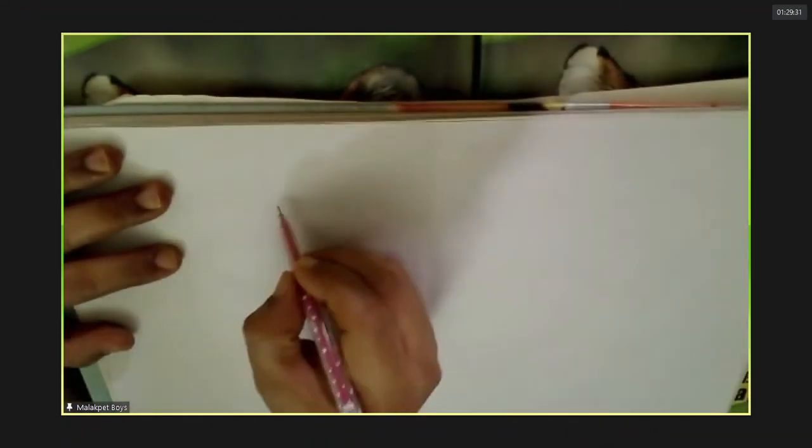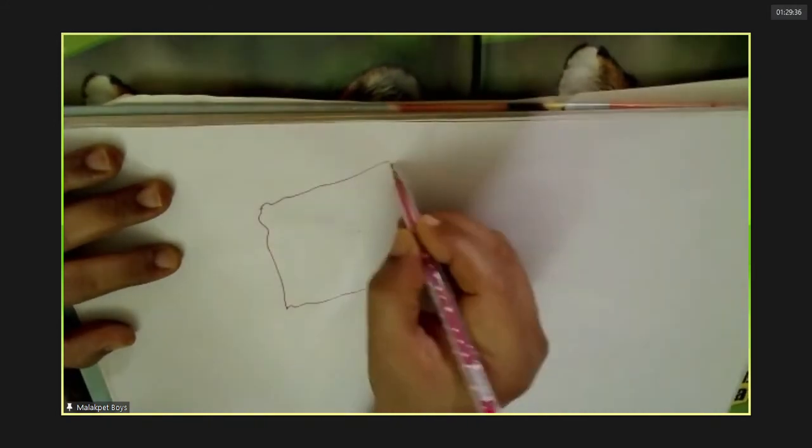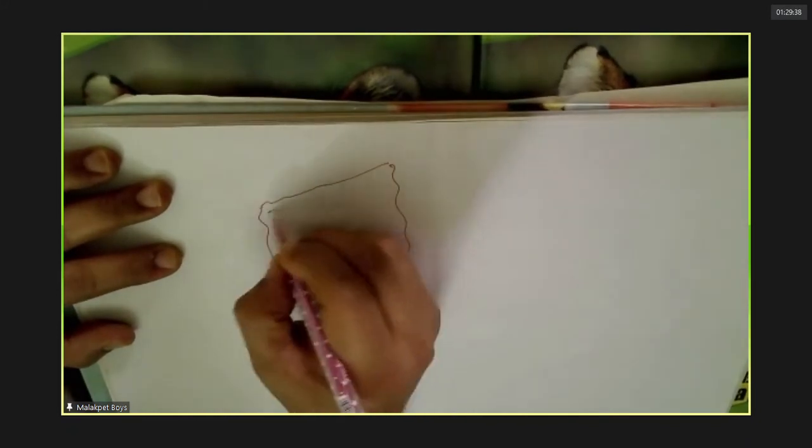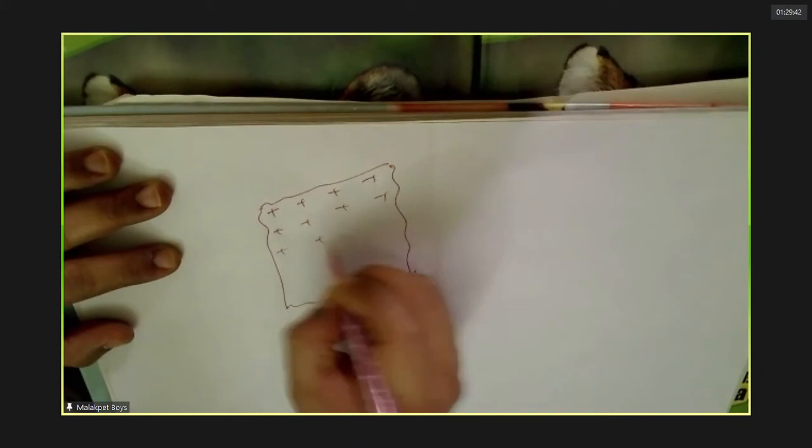See, there is a sheet of charge. You know what a sheet of charge is, you know?